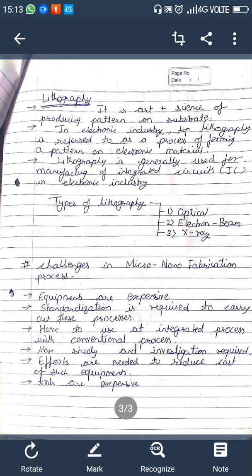In short, I have already written here that equipment is expensive. Standardization is required to carry out the process. Third, you have to use it as an integrated process with the conventional process. It is an integrated process, so it is not a special one. You have to integrate it with the conventional process. Fourth, more study and investigation is required. Efforts are needed to reduce the cost of the equipment, and finally, the tools are expensive.